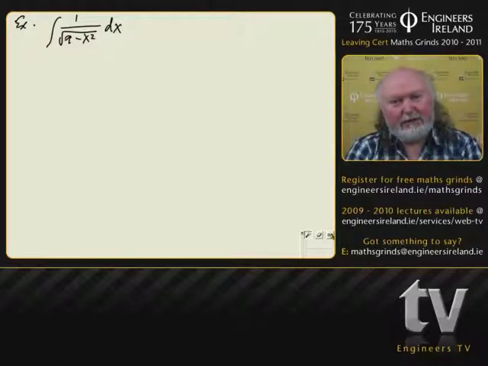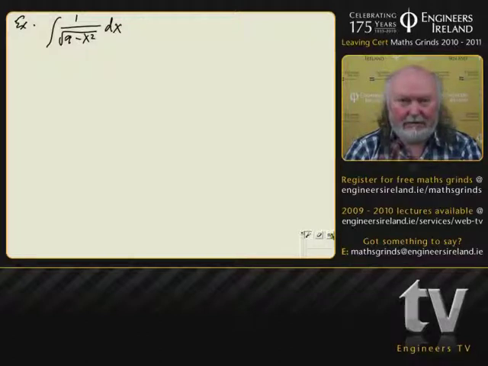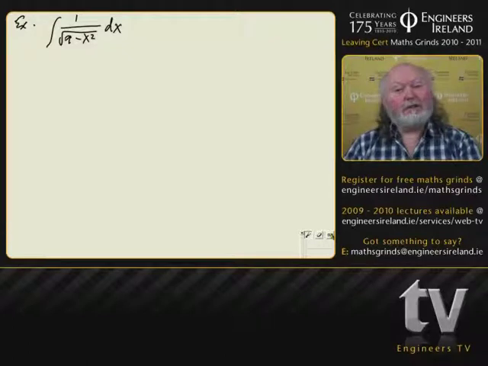A lot of integration is very much following recipes. There'll be a standard recipe and you're supposed to see what I have, is it like something? And if it is, can I make a substitution to transform it, and then I can use the recipe.